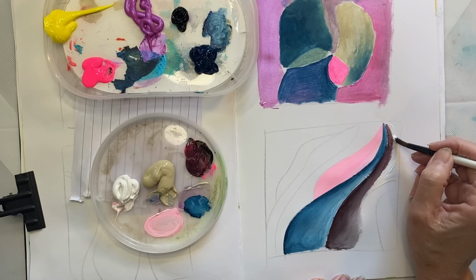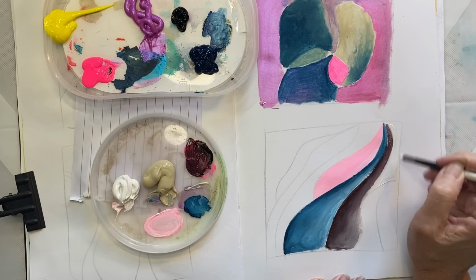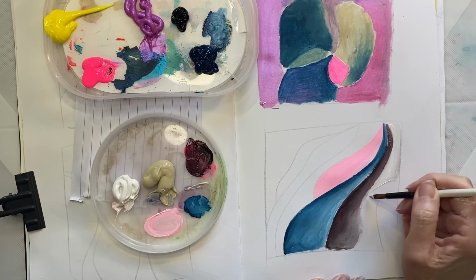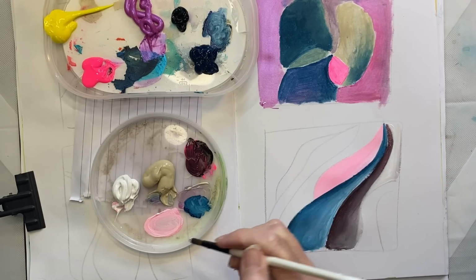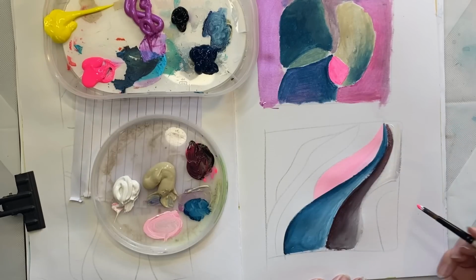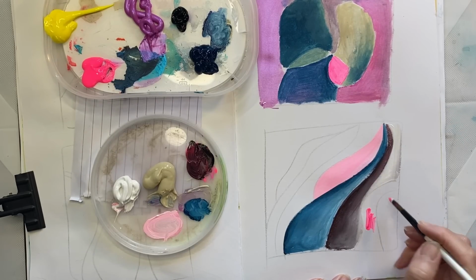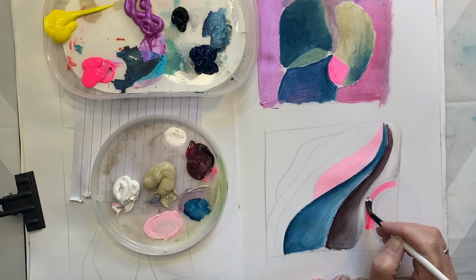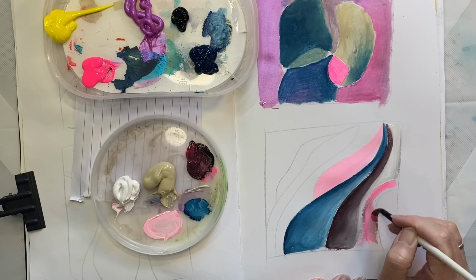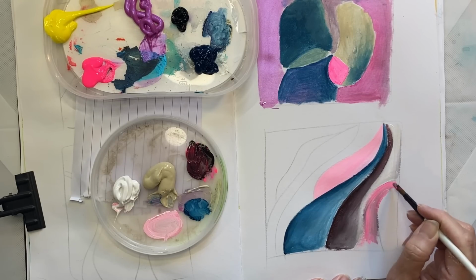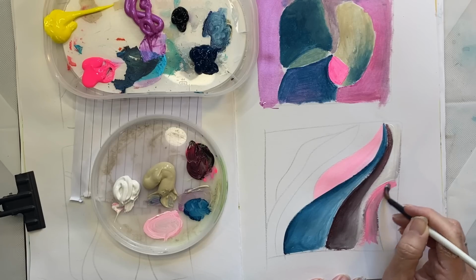Again, it's still very messy, but it's giving me some thoughts and some ideas. What I might do, I'm going to go in with a neon pink again. Just blend. I've still got some of the colours on my brush, and that's going to come out.